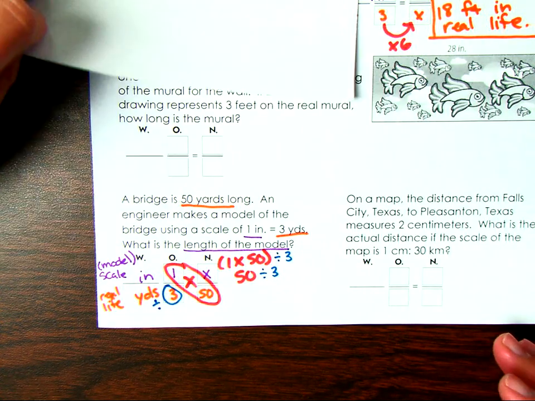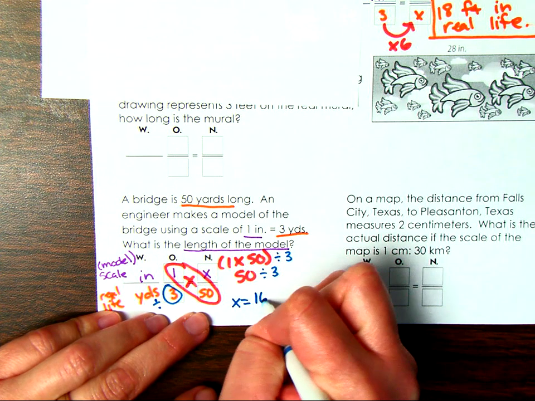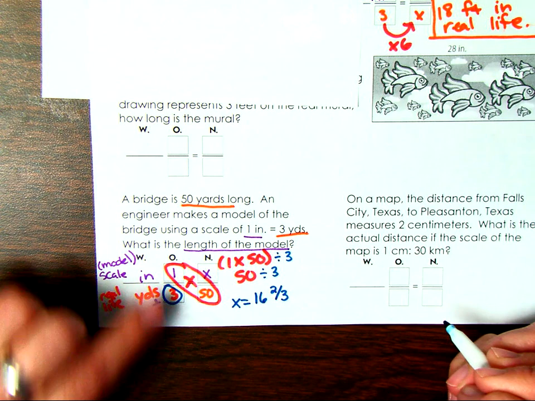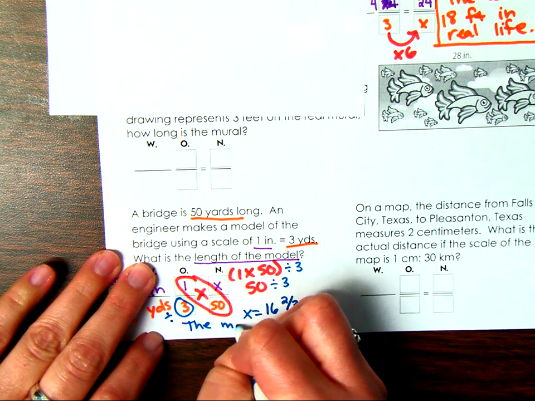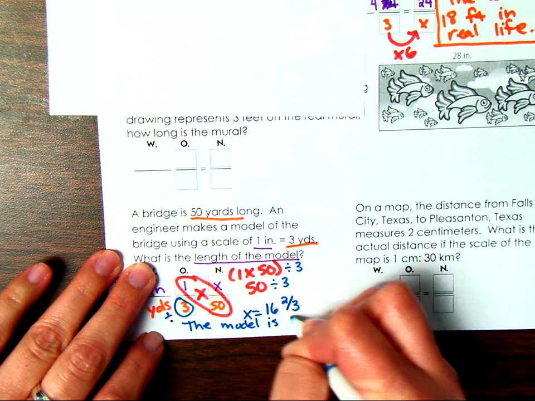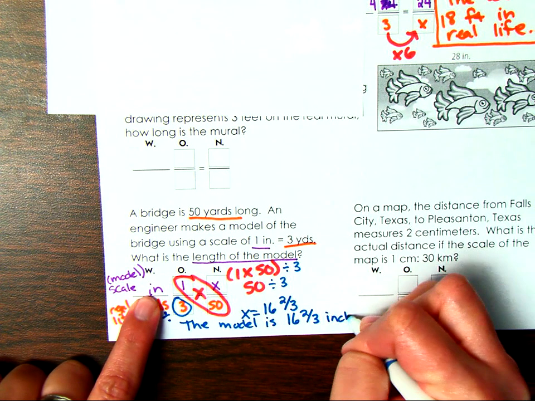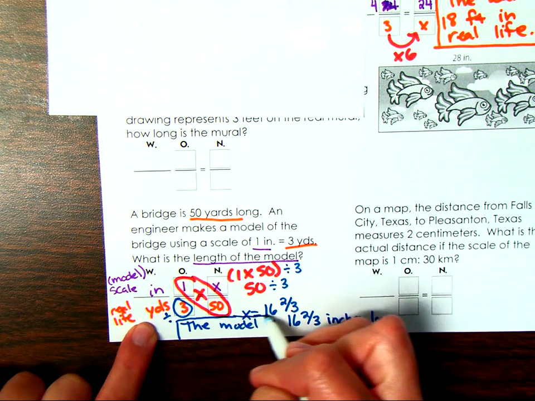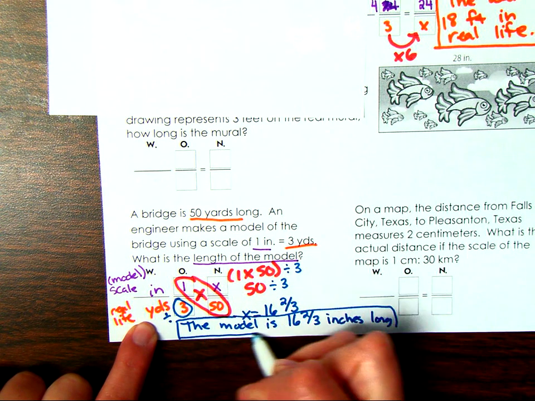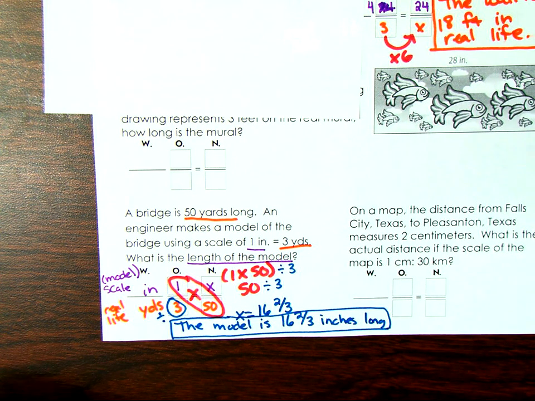So what we're going to do here is say x equals 16 2/3, and that represents the length of the model. So the model is 16 2/3 inches long. Now that we have everything labeled, we're good to go. If it's a repeating decimal, you actually want to leave it as a mixed number or a fraction, because those are more accurate than repeating decimals.